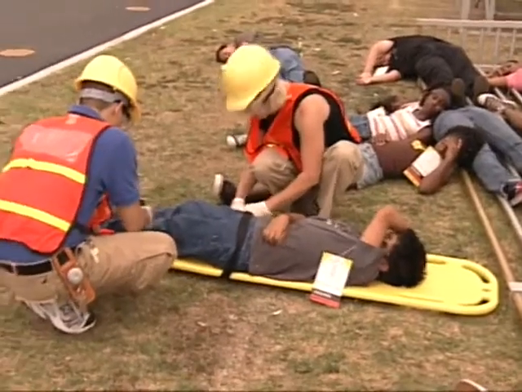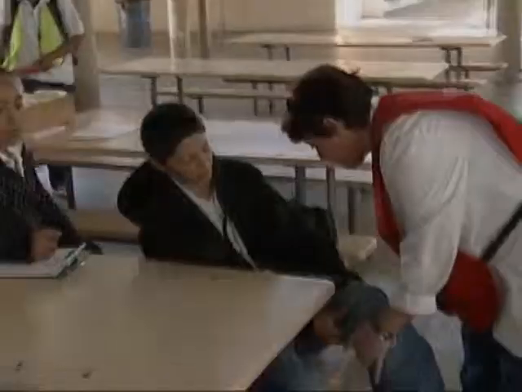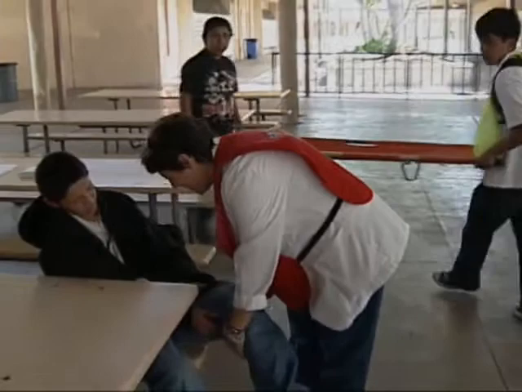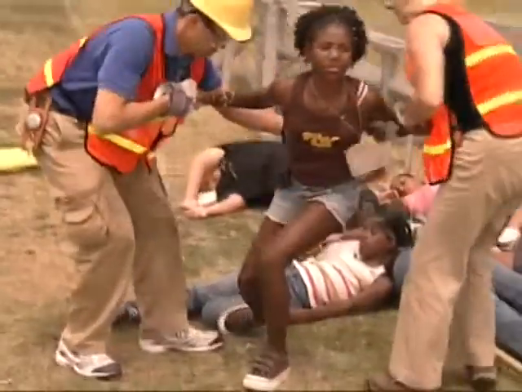Your school has just experienced an earthquake or other major emergency incident, and you have a number of injured students. You're a member of your school's first aid team. How do you decide which student to treat first? How do you know which victims need to be treated right away and which ones can wait for treatment?